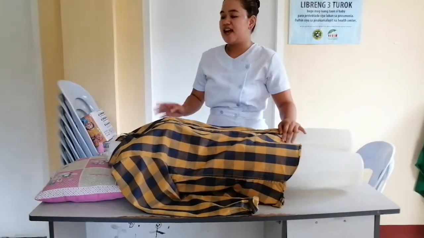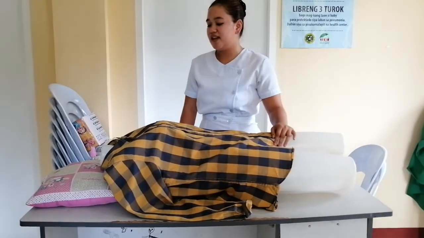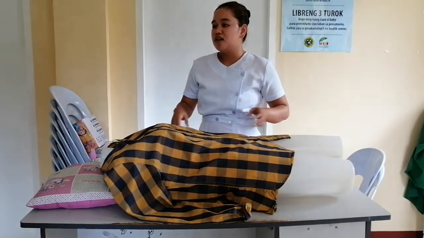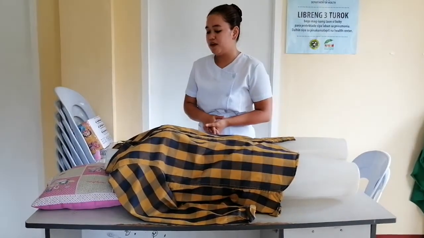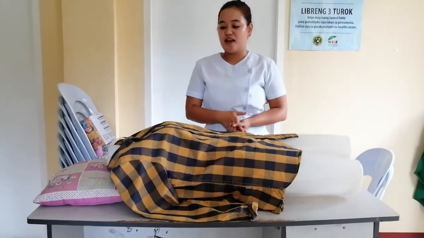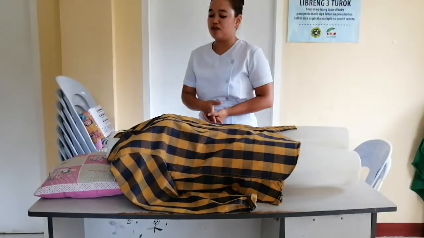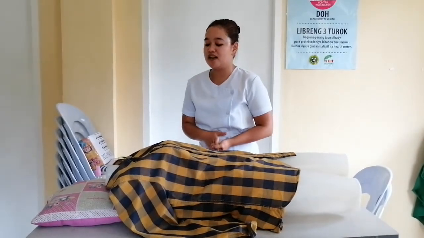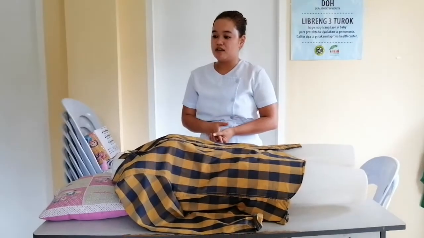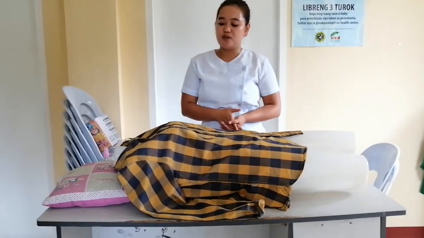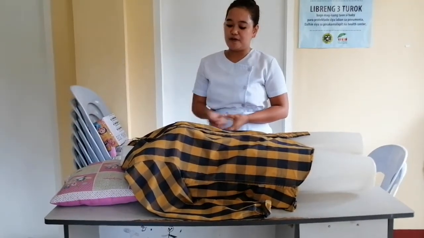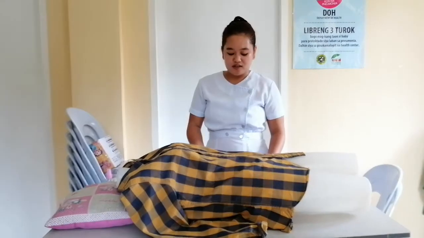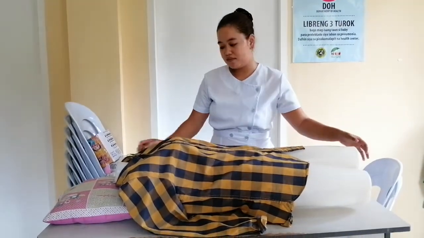After positioning the client, you need to instruct the client that as much as possible, stay still on the bed and refrain from talking during the procedure. Why is it important to instruct the client? Because talking or doing something during the procedure may interfere with the procedure that we are performing.